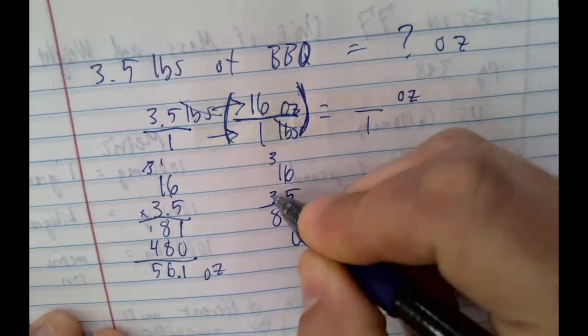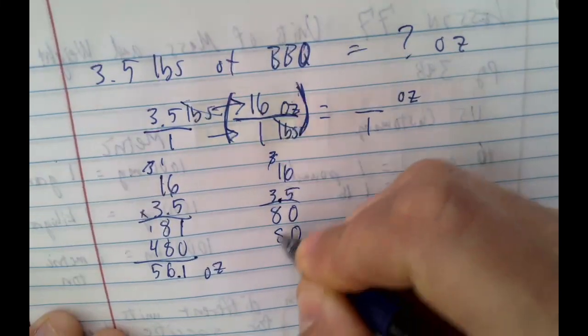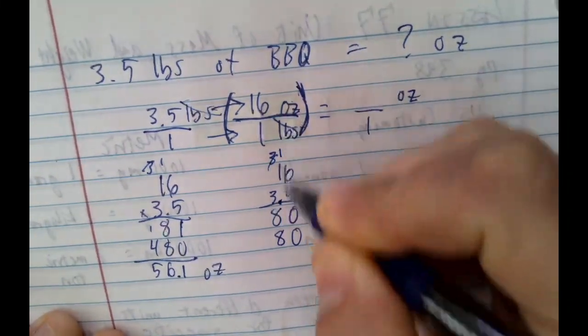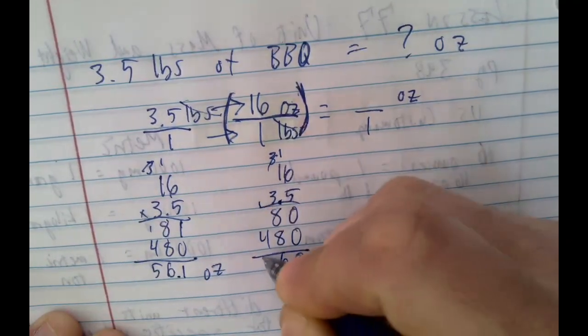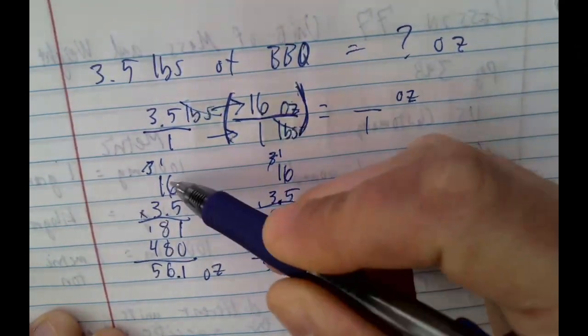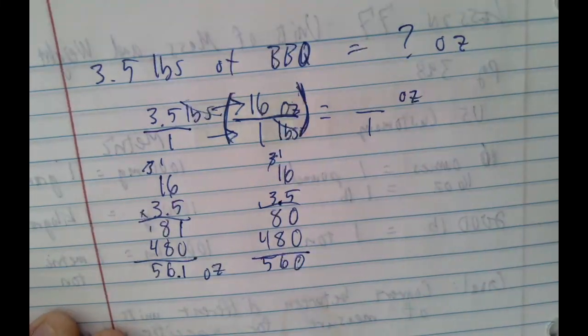Now we're talking here. 3 times 6 is 18. 8, 1. 3 times 1 plus 1 is 4. Now that makes more sense, and some of you might be able to say, yeah, I could tell because 16 times a half was going to be a nice even 8.